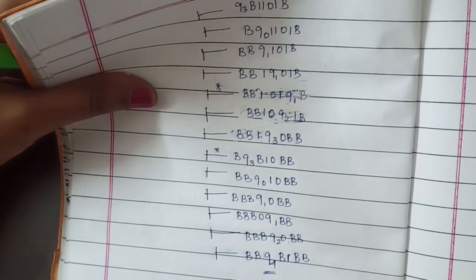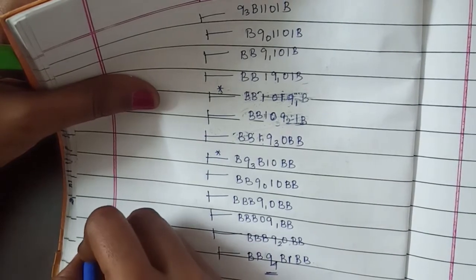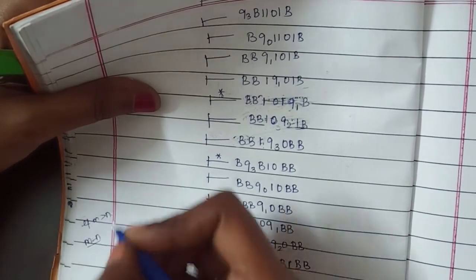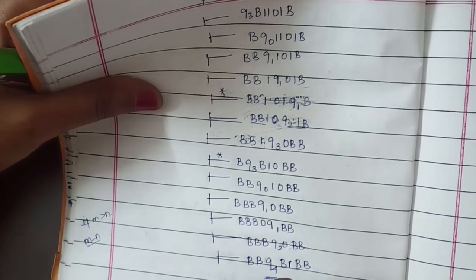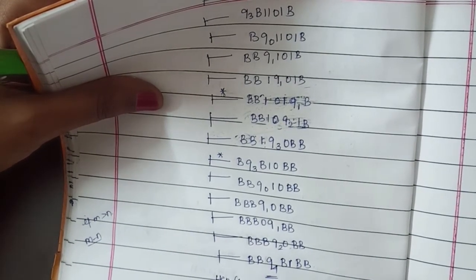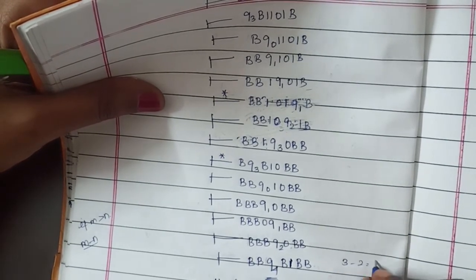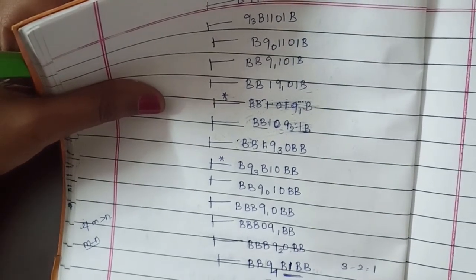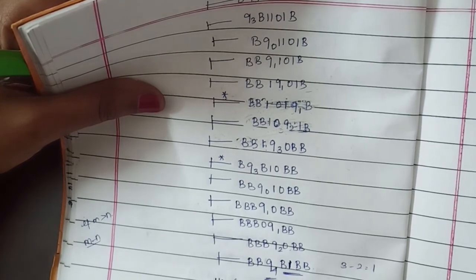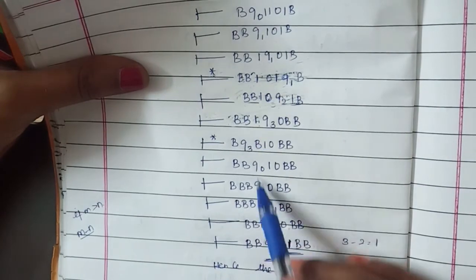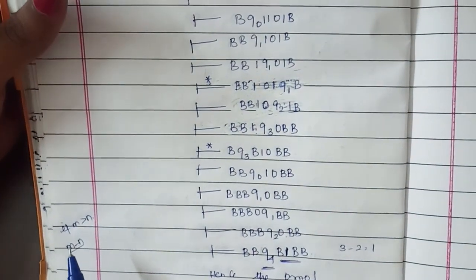So this Q4 is acceptance. I'm writing here for m minus n if m is greater than n. Hence the proof, hence the subtraction is done. Why? Because 3 minus 2 will be your 1, and that 1 is performed here. So hence the proof. This is the way it has to be done. Thank you.